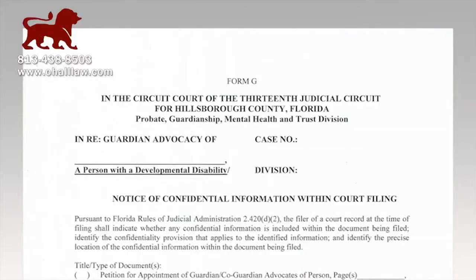Form G, Notice of Confidential Filing Information. So remember I said at the beginning, your application does ask for your Social Security number. The petition asks for the adult disabled child's Social Security number. And this Notice of Confidential Filing that we sign is our way of telling the court, there's some confidential information in here that you need to have redacted. And so they will redact that so it doesn't show up in the public records. Okay, and we'll go through that form in just a minute.